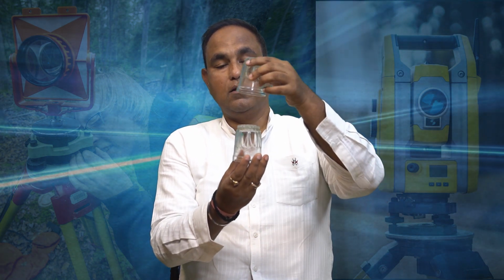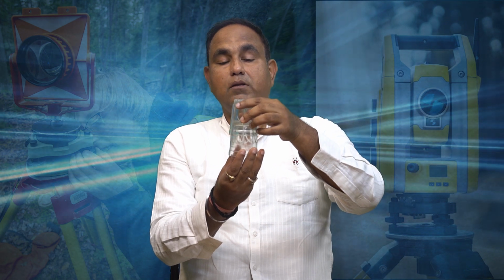The arrangement of the 2 spindles is something like this: the inner spindle, and over this the outer spindle is mounted, such that the 2 spindles can rotate about the vertical axis.